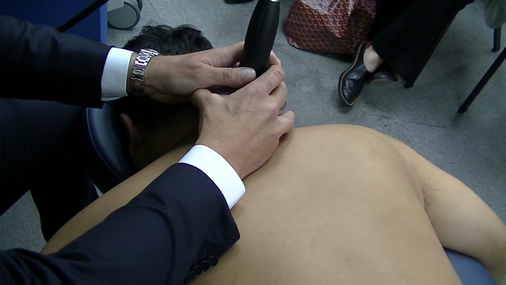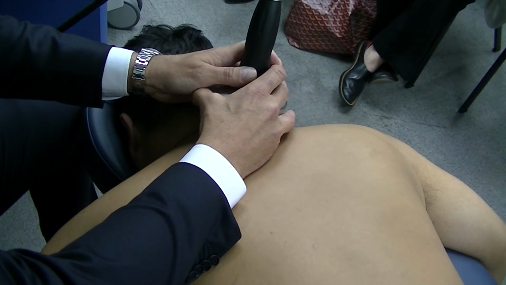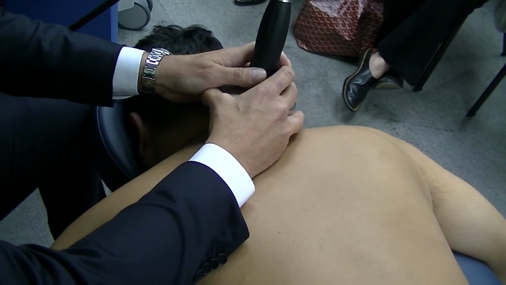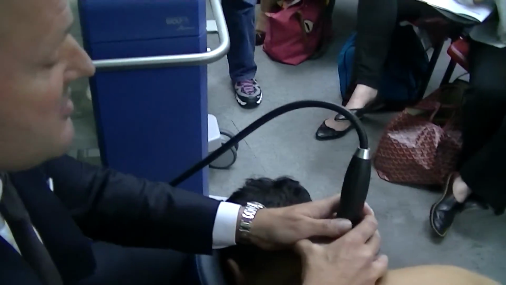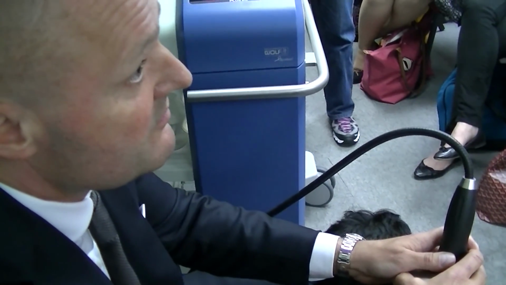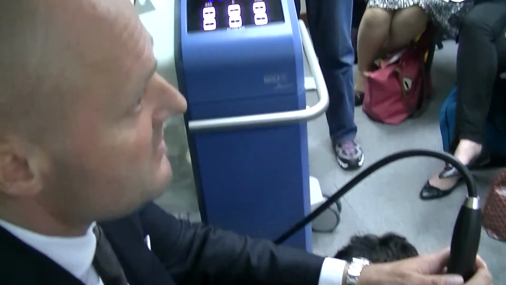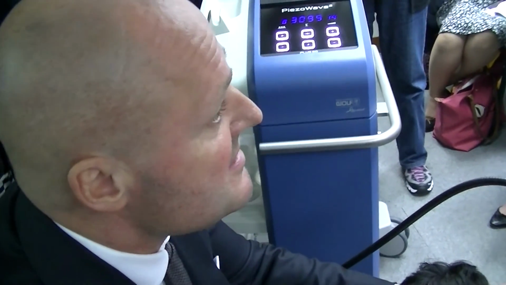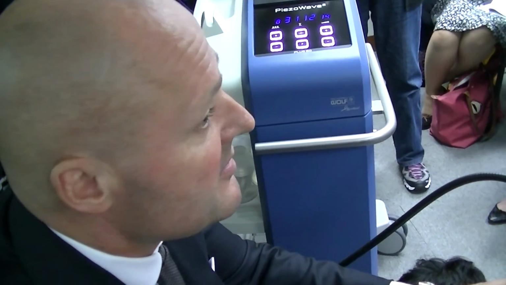What you see too, if you strength test a guy like this with extension, he will normally be weak and painful. When you give this treatment, afterwards they regain nearly full strength, and it's pain-free. So you actually normalize the tension and the function of the deep paraspinal muscles.